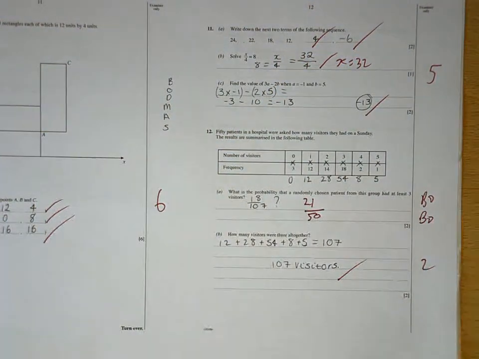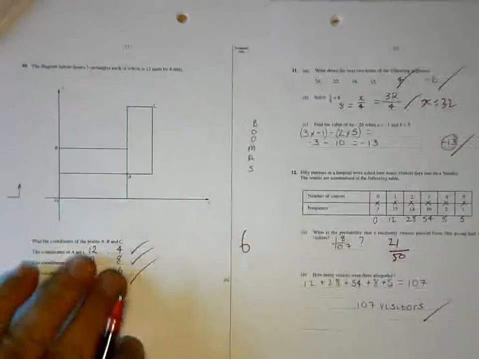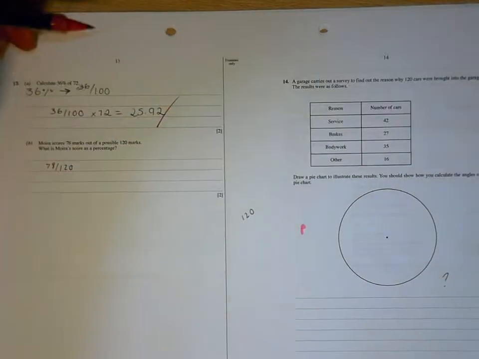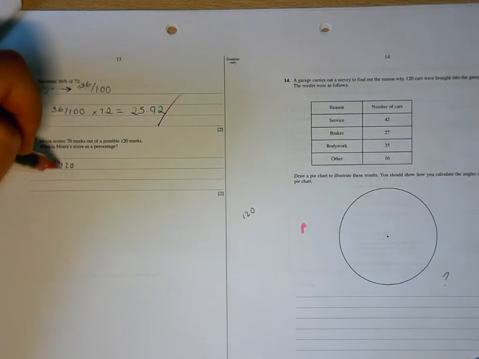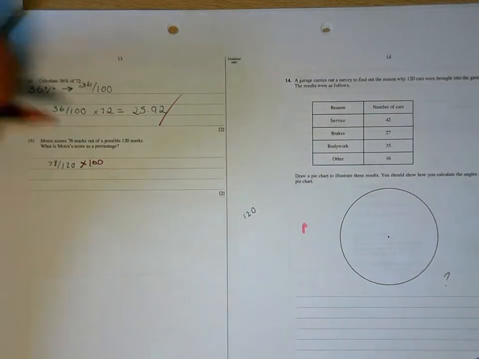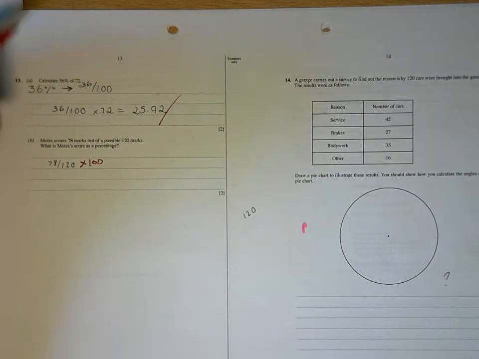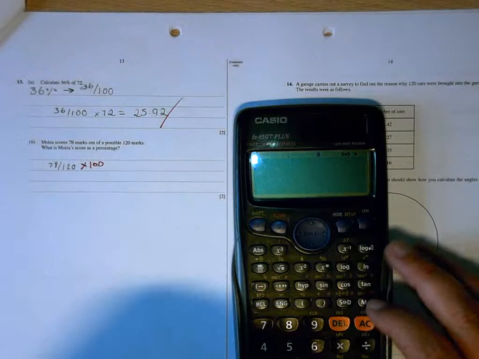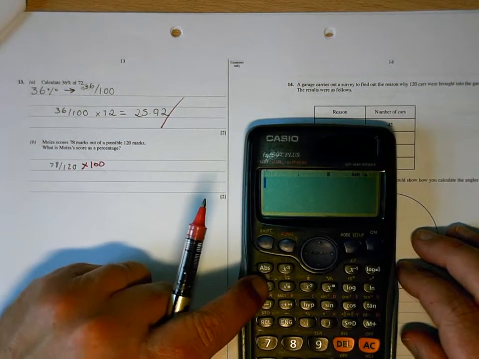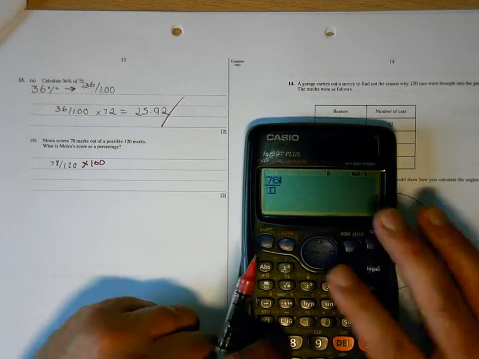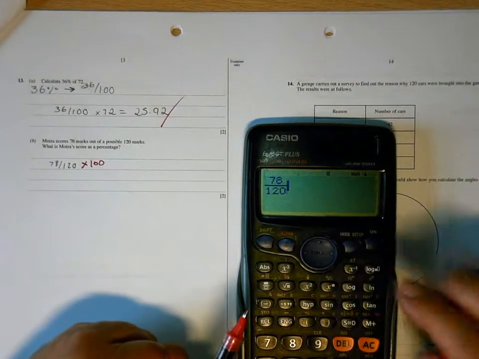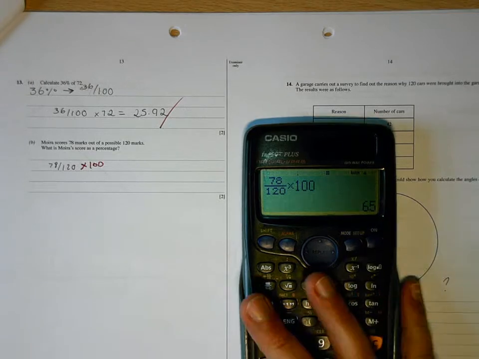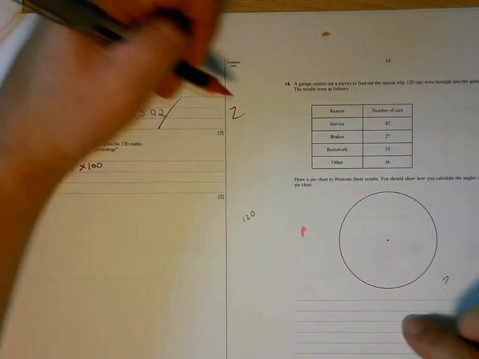Total for the page is 13. Good. 2592 is correct. That's written as a fraction. You would have to multiply that by 100 to turn it into a percentage, and on your calculator you can type it in exactly as you see it. So you press the fraction button, which is that one there, 78 on top, 120, move the cursor to the side, times 100, 65% is what we're looking for. So you get 2 marks for that.